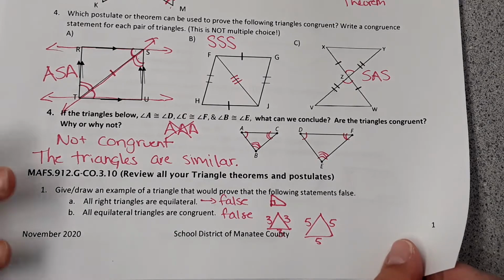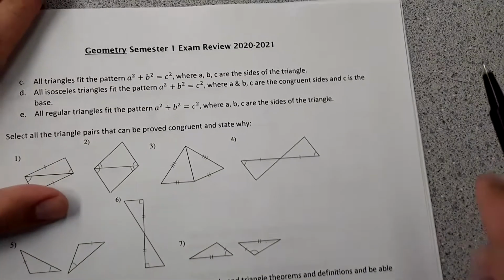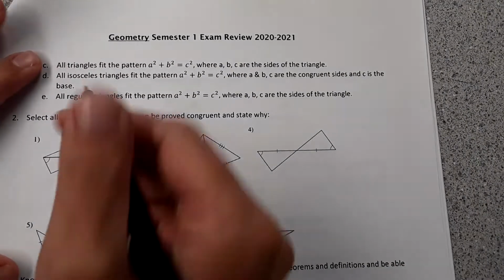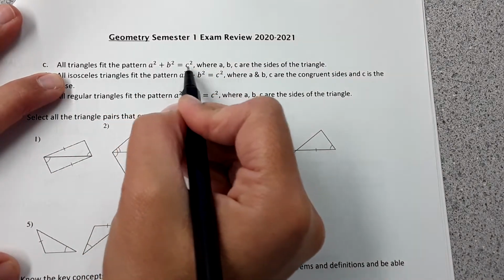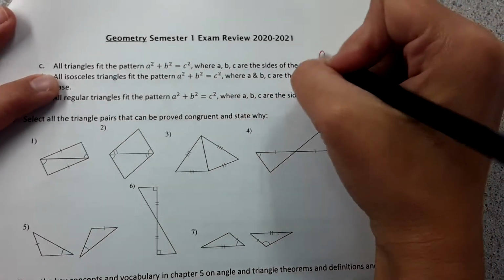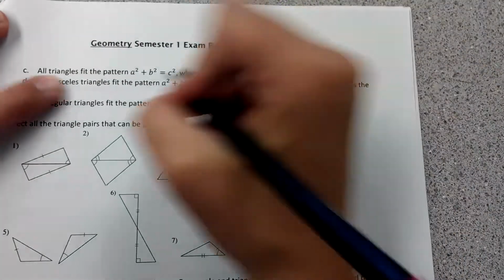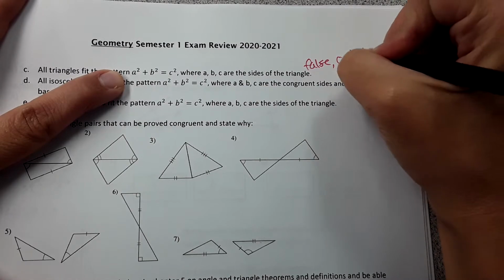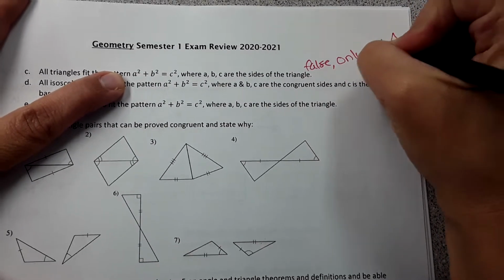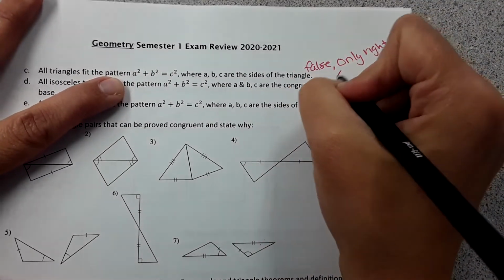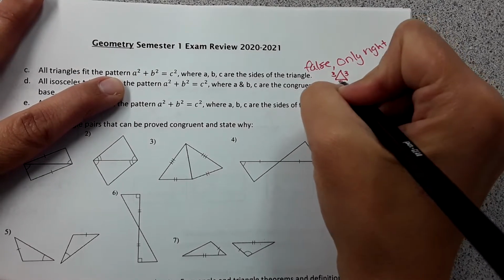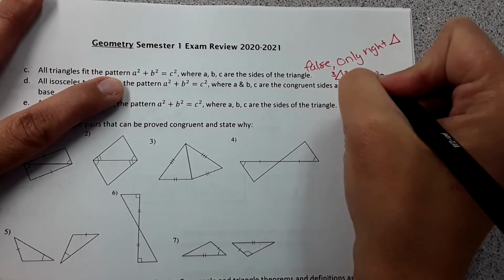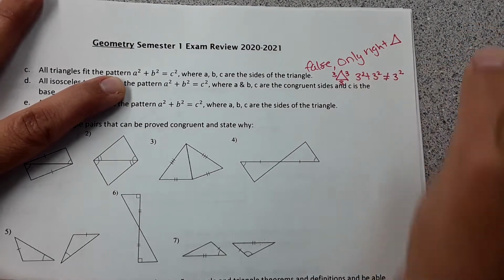And on to the next page. I'm going to flip the page. It says all triangles fit the pattern a squared plus b squared equals c squared. That is false. Only right triangles follow the pattern of a squared plus b squared equals c squared. Only right triangles. So for example, if you had an equilateral triangle, 3 squared plus 3 squared would not equal 3 squared.